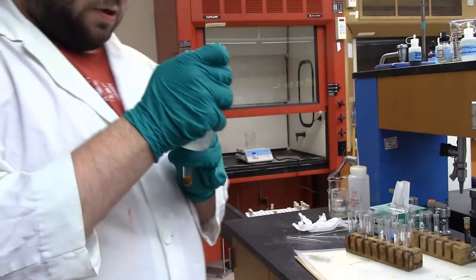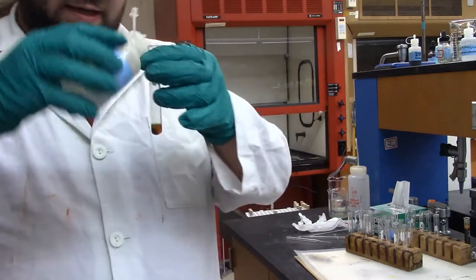Alright, so now we have our precipitate here, which we're going to use to test for manganese and iron. So to that we're going to add 10 drops of our sulfuric acid. Alright, it also says to add 10 drops of our H2O2. I'll probably add a little bit more just because, like I said, it's old.